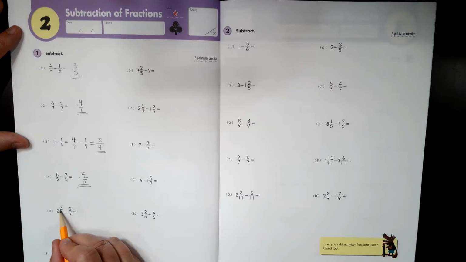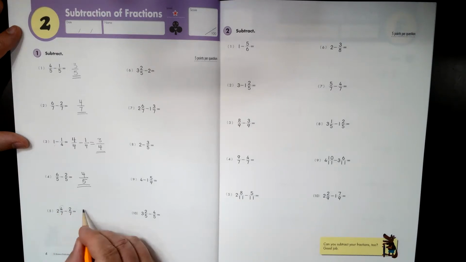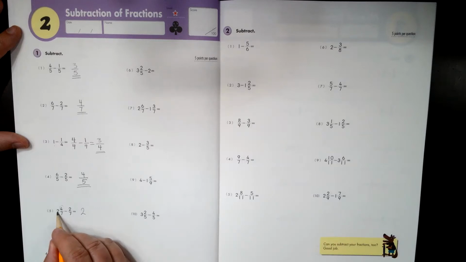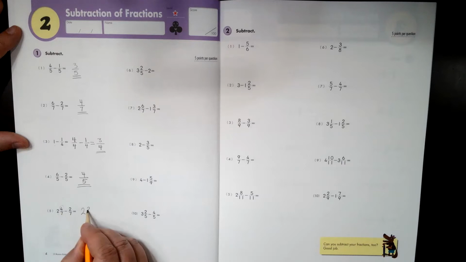I also know that 4 is bigger than 2. So I'm going to have 2, because that's part of my final answer. And I say 4 minus 2 is 2. And the denominator stays the same over 7. 2 and 2 of 7 parts is my final answer.